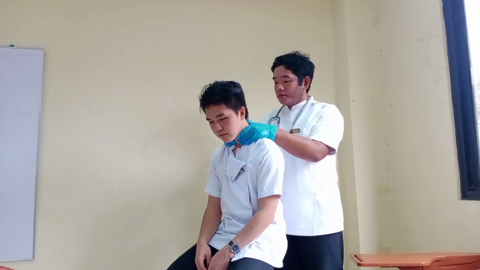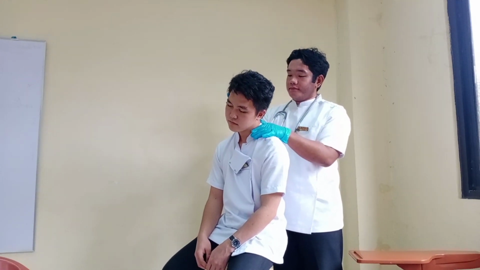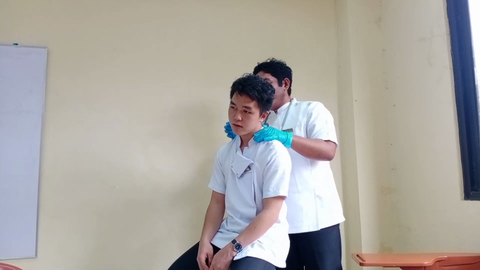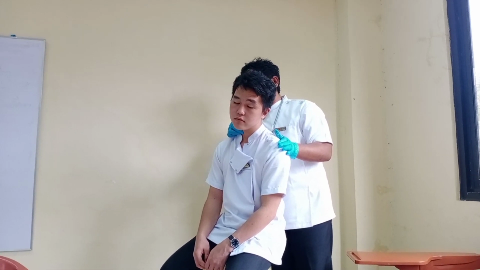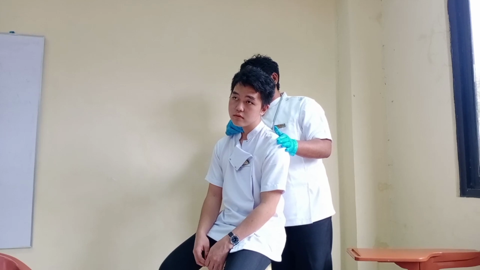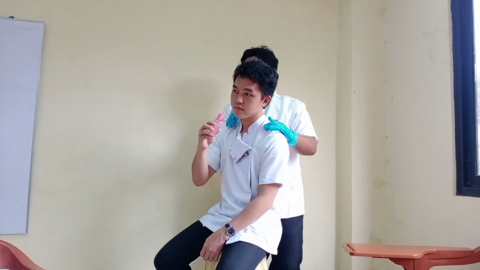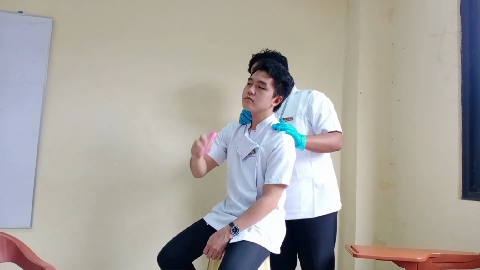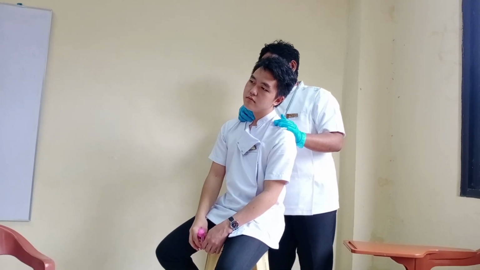For the posterior approach, stand behind the client and ask him to bend his head slightly forward and to the left. Place your hands around the client's neck with the fingertips on the lower half of the neck over the trachea. Ask the client to swallow a sip of water and feel the thyroid nodes as it rises up. Repeat on the other side by asking the client to slightly move his head to the right. This is to determine the presence of mass, enlargement, nodules, and tenderness or crazy sensation.